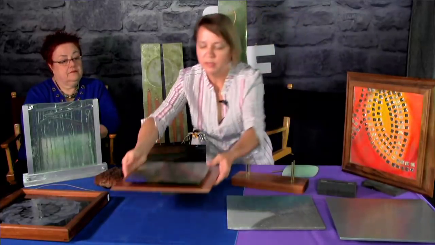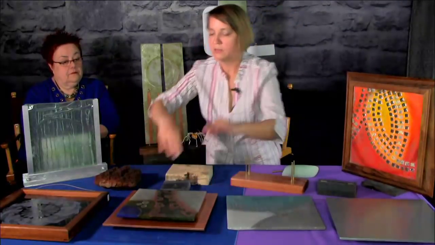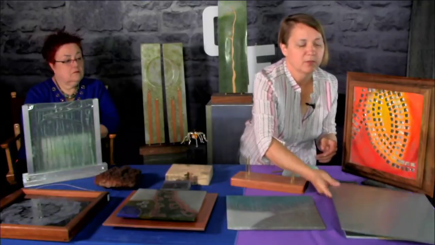But I will be showing people how to make these panels and all the different finishing options for those in the class. These are terrific. Here's some other options.